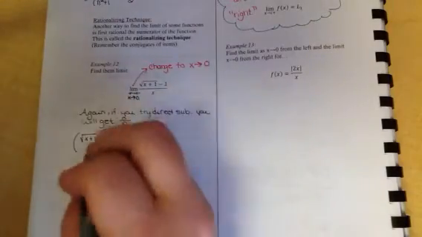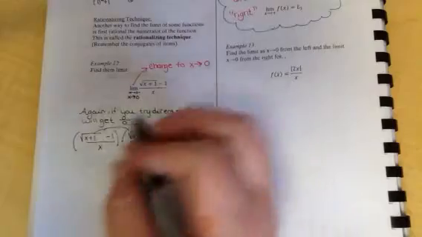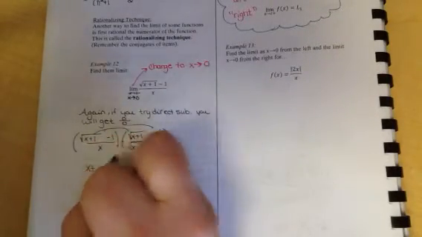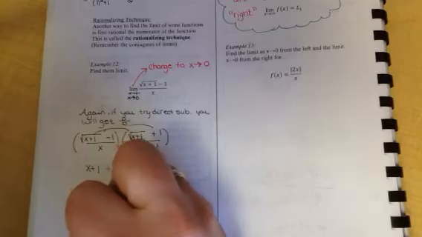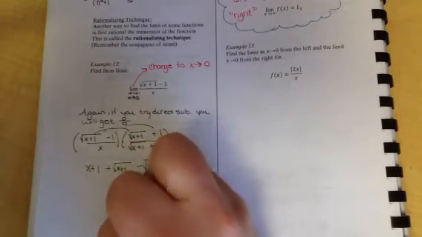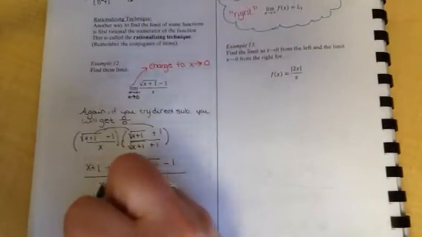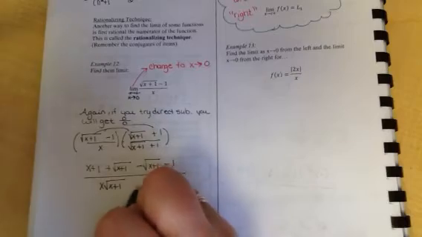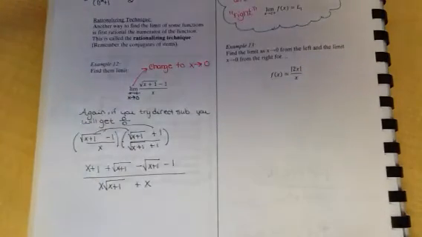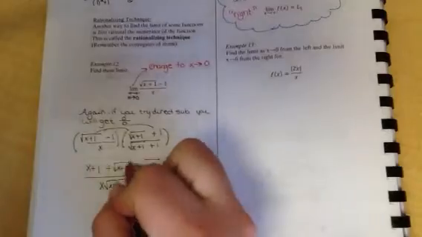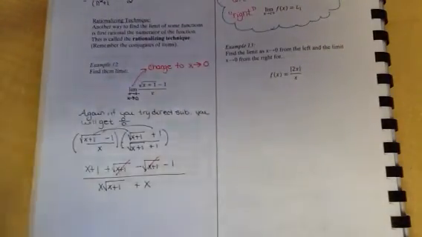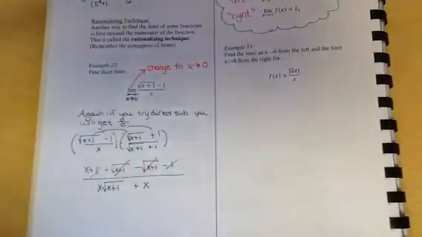When you FOIL this out, you're going to get the square root times the square root, which is squared, is just x plus 1, and then plus the square root of x plus 1 minus the square root of x plus 1, and then a negative 1 times a 1 is a minus 1, all over x times the square root of x plus 1 plus 1. When you look at this, the beauty of the conjugate is that things should cancel out, which it does. This and this cancel out. So now on top, and even more beautiful, this 1 and that 1 cancel out.